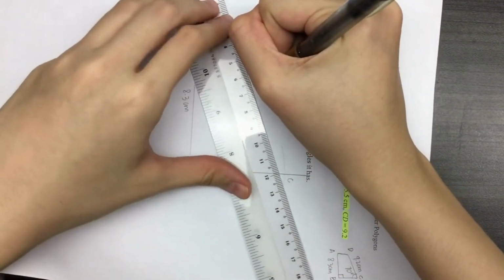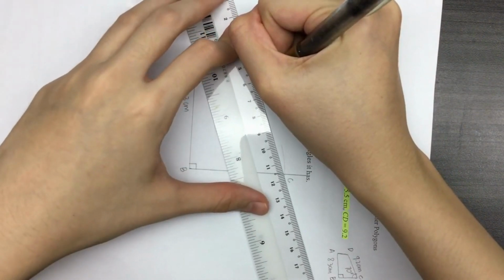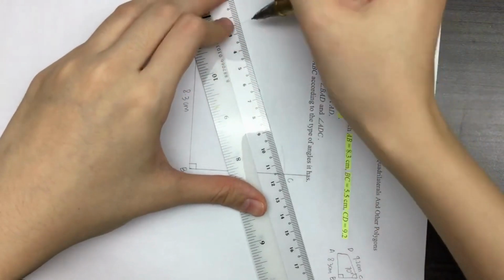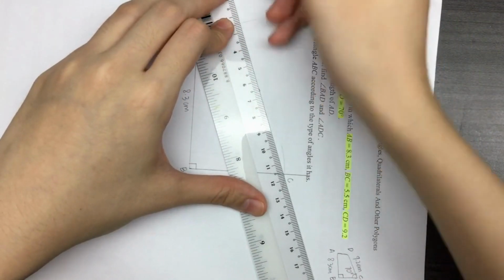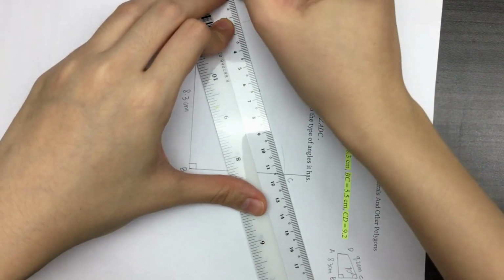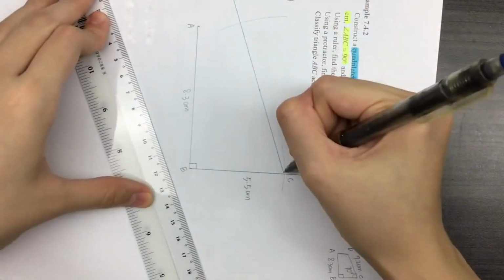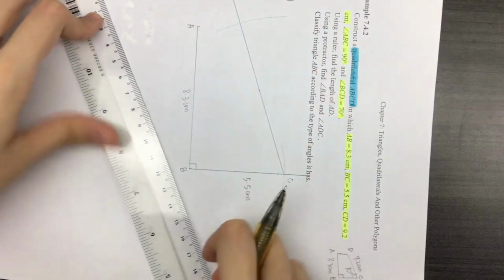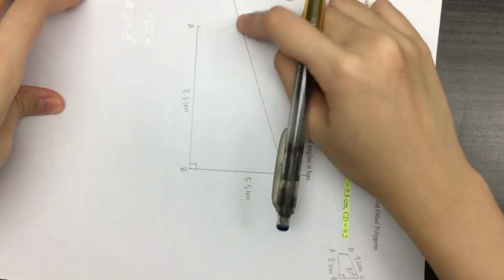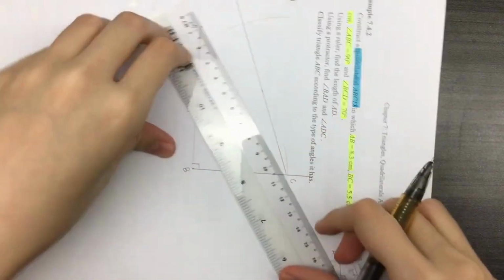You join from point C all the way to where the arc is, and also draw a bit over. So that is your line. Where your line and the arc meets will be 9.2 cm.